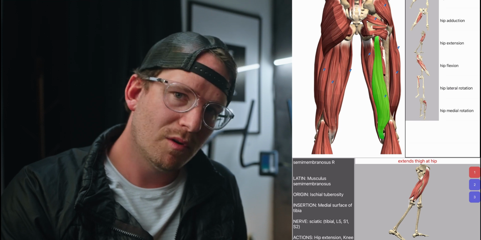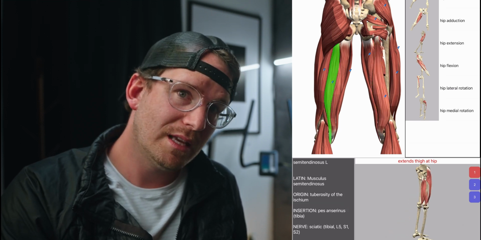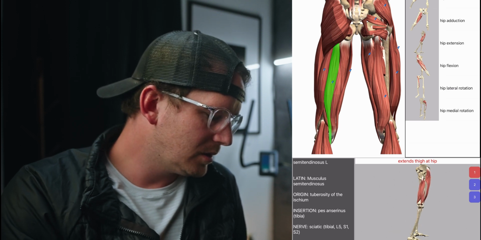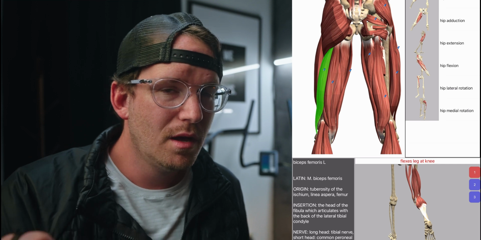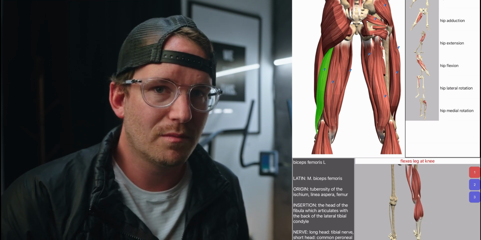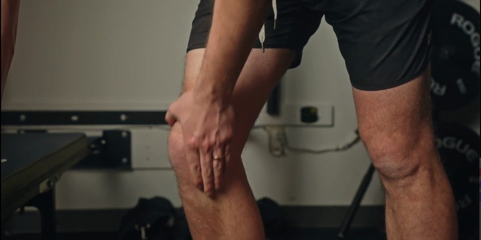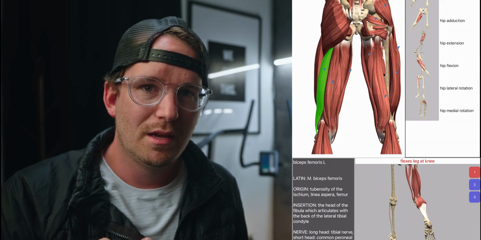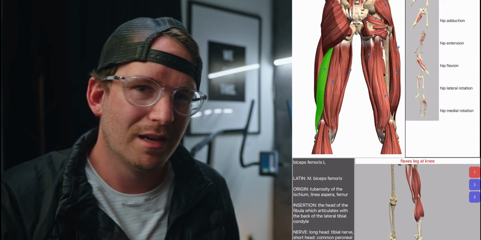Notice how the semimembranosus goes to the inside of the knee, the semitendinosus goes to the inside of the knee, the biceps femoris goes to the outside of the knee. That doesn't specifically matter for you, but some people have hamstring strains on the inside of the knee. It's actually a hamstring issue, like where you got your kneecap, you got a little bit to the inside of your kneecap on your tibia. That's like where your hamstring tendons connect. So we have to look at hamstring pain, not always knee pain.